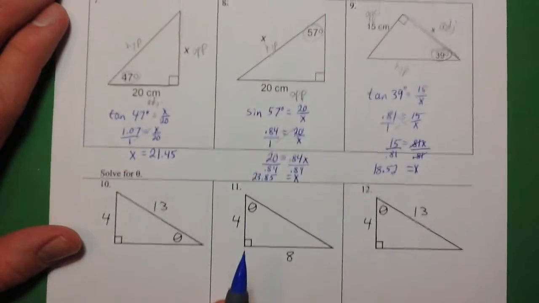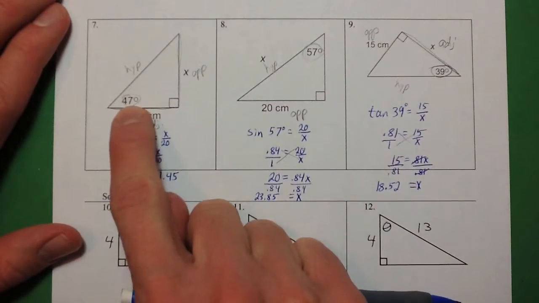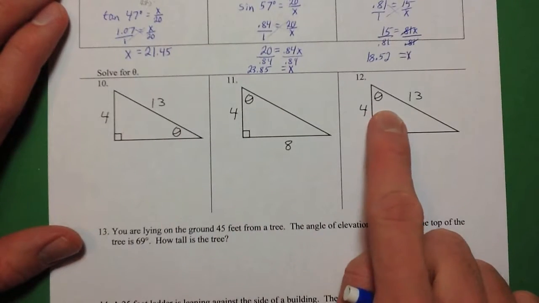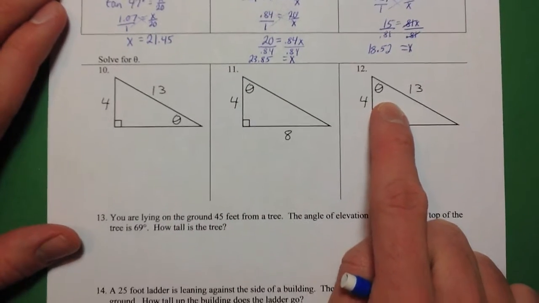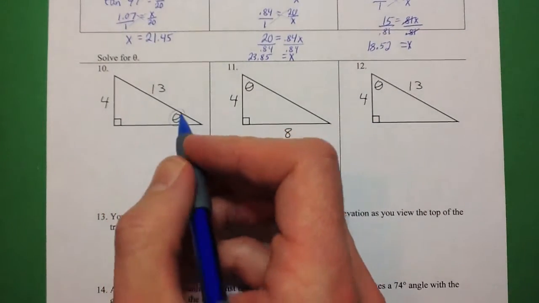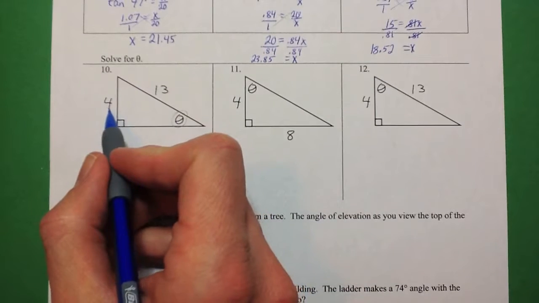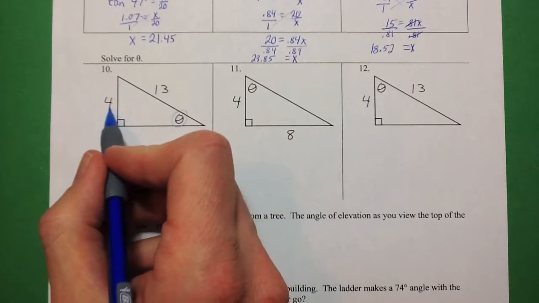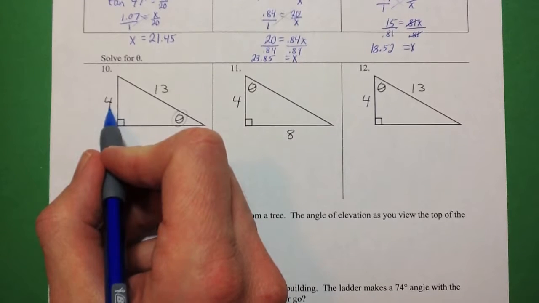Let's back up for a second. I did know the measure of the angle here and here and here. I don't know it here. That's okay. From theta, what would I call this side? Would I call it opposite, adjacent, or hypotenuse?